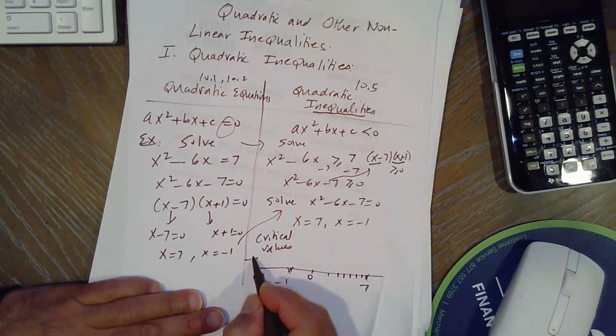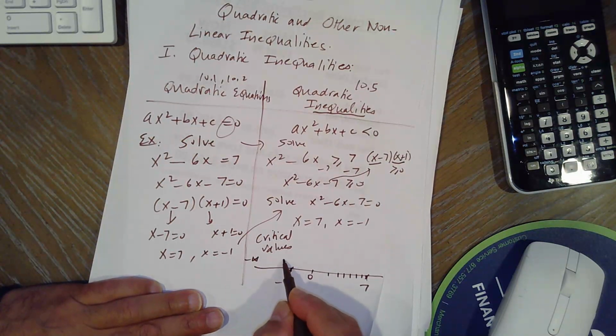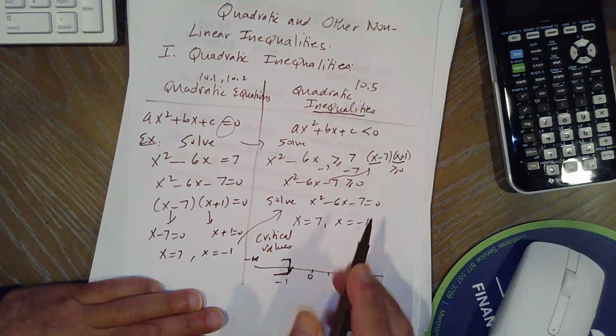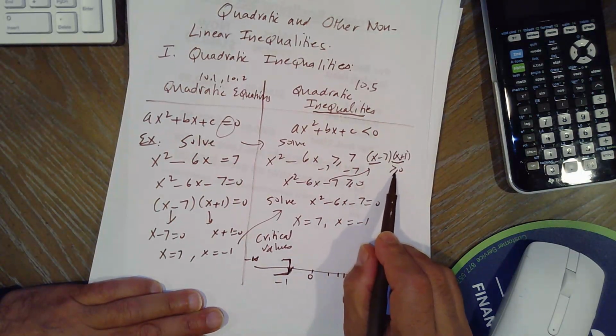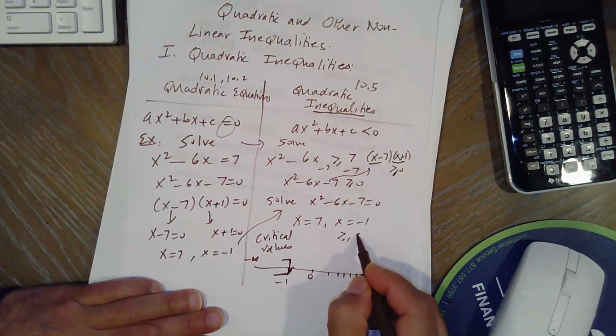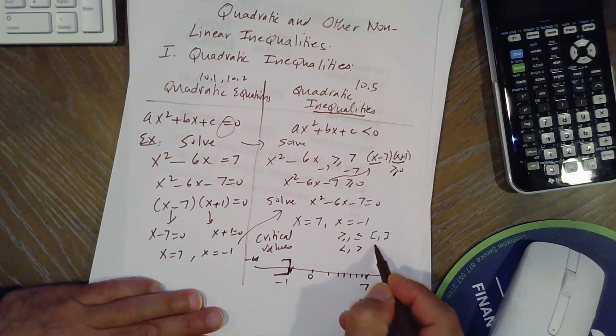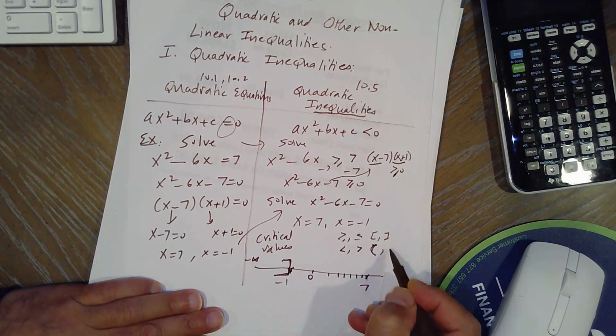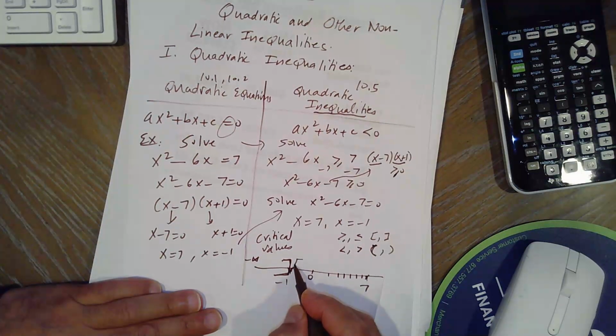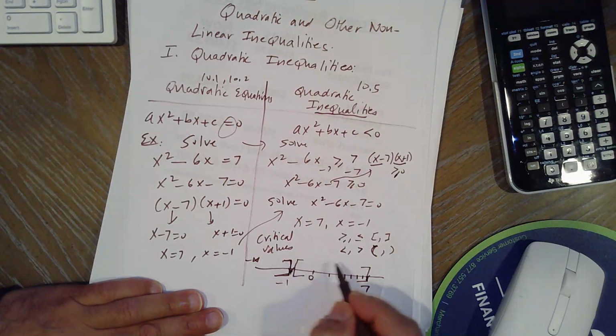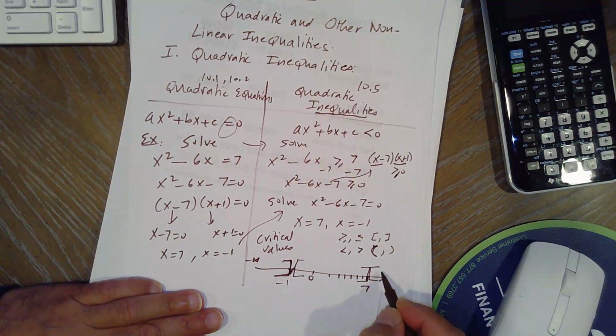The interval from negative infinity to negative 1, including negative 1, using a bracket because it says greater than or equal. We use brackets for greater or equal or less or equal, and parentheses otherwise, just like open circle and closed circle. Then the interval from negative 1 to 7, and then the interval from 7 to infinity.